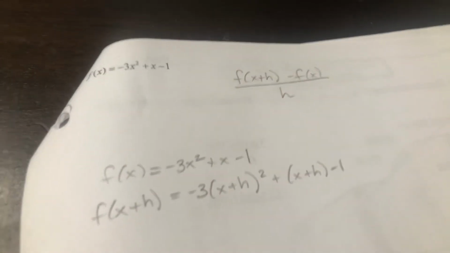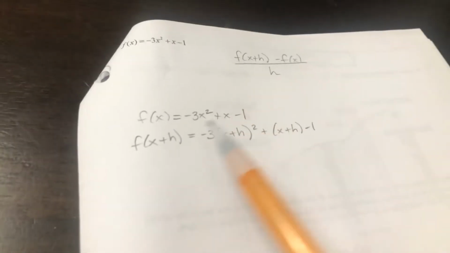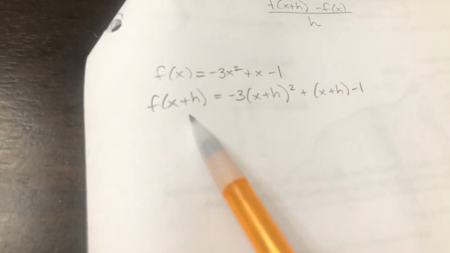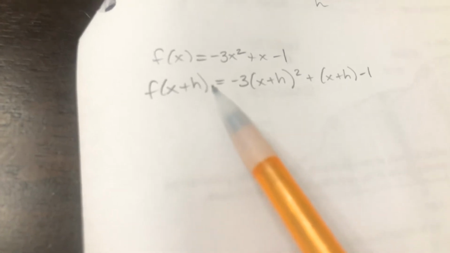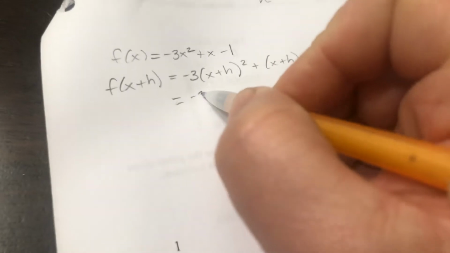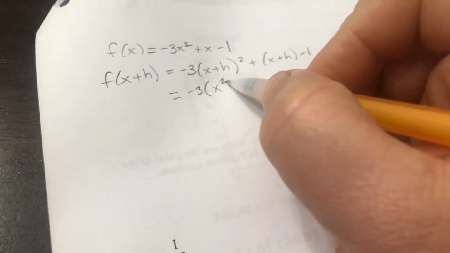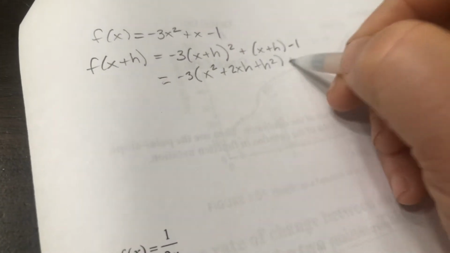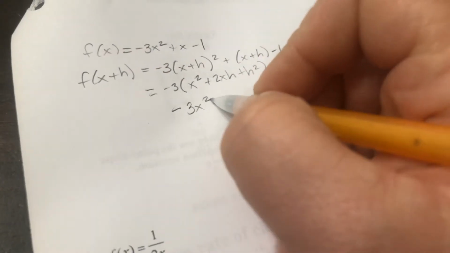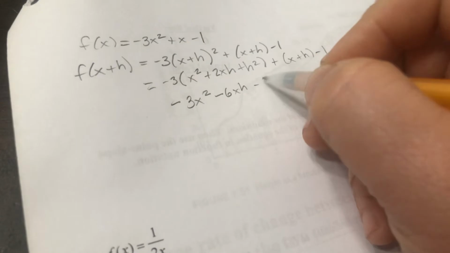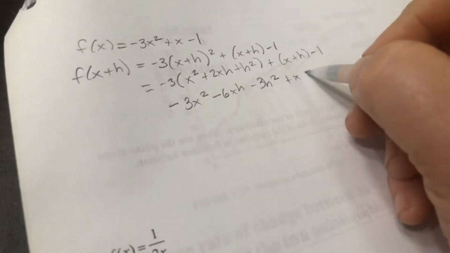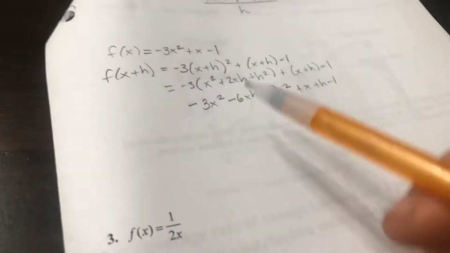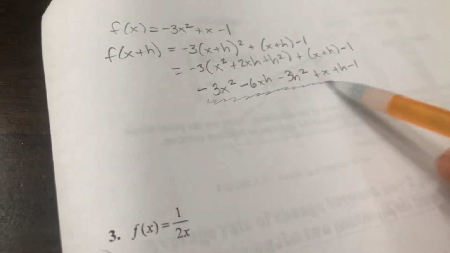So we're going to find f of x plus h. So every place there's an x, I'm going to plug in x plus h in parentheses. So here's me finding f of x plus h. So order of operations says you have to FOIL first. I'm going to FOIL this in my head. x squared plus 2xh plus h squared plus x plus h minus 1. So that's negative 3x squared minus 6xh minus 3h squared plus x plus h minus 1. So all of that is f of x plus h.